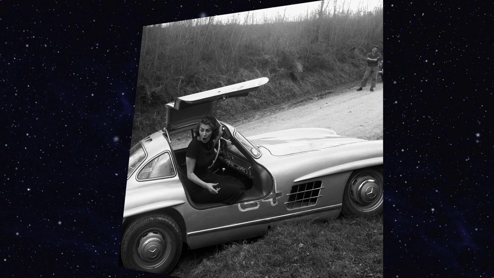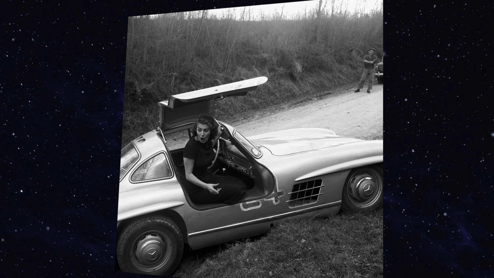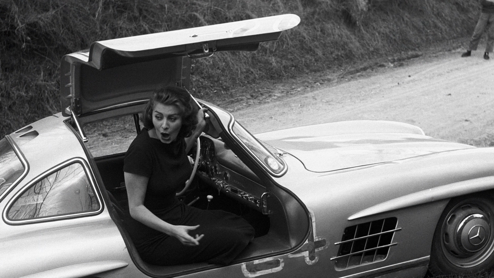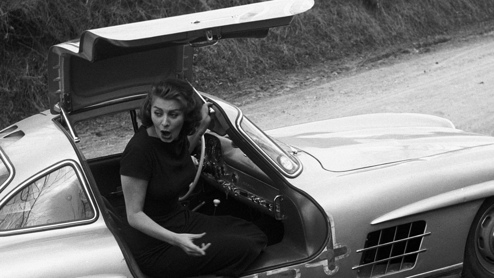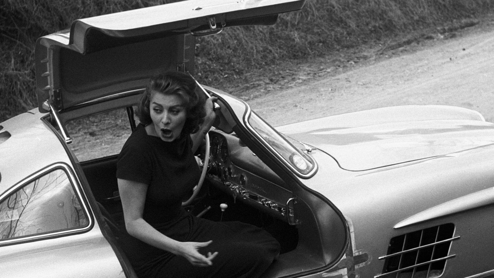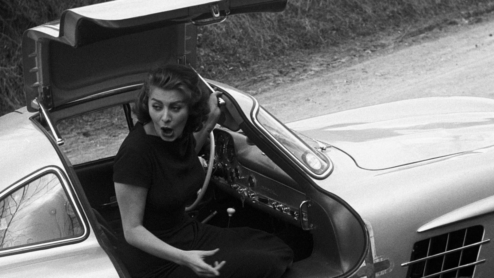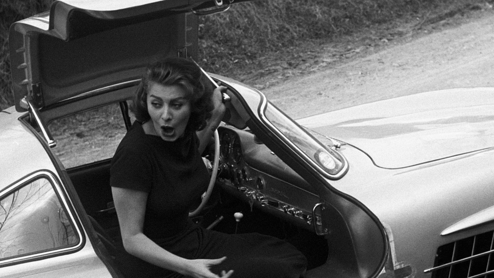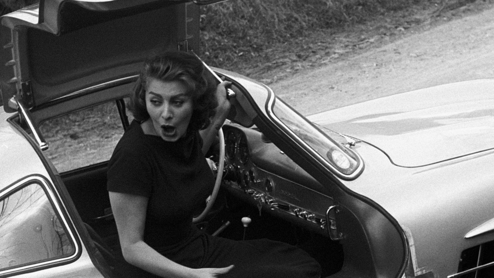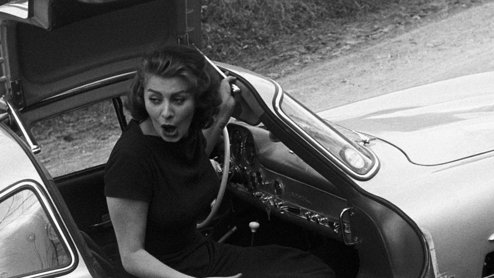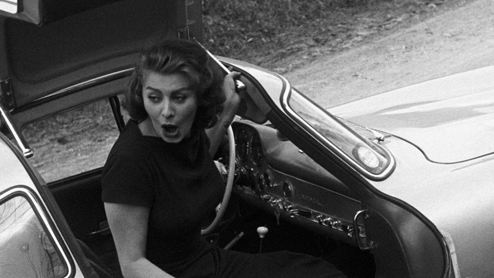Star Sophia Loren was involved in an unusual episode during a rally in Italy in 1956. After losing control of her Mercedes-Benz 300 SL Gullwing, the vehicle left the road, a moment recorded by photographer Federico Patolani, who captured the actress's immediate reaction.